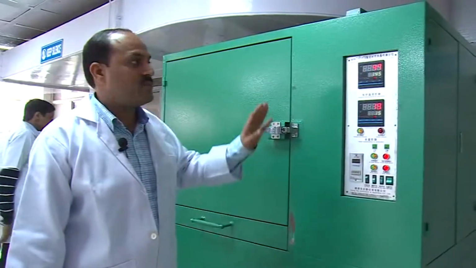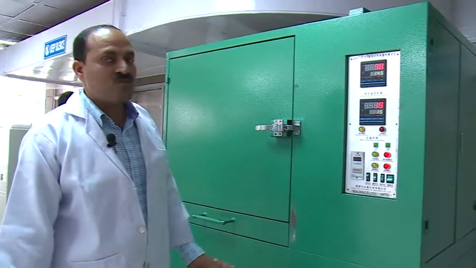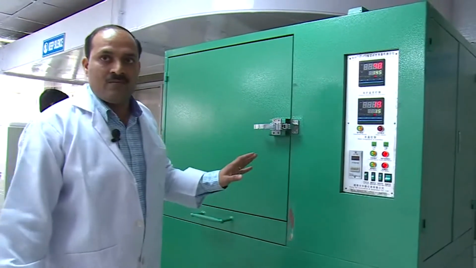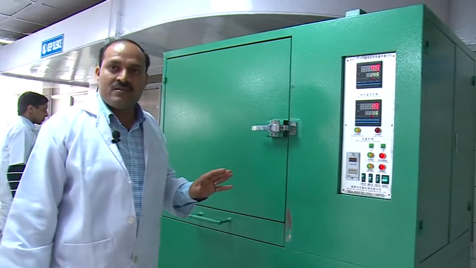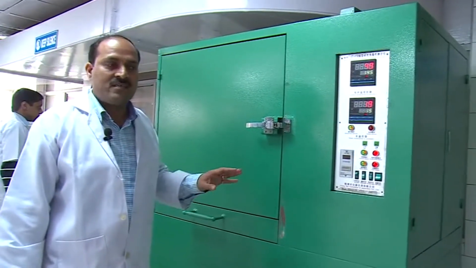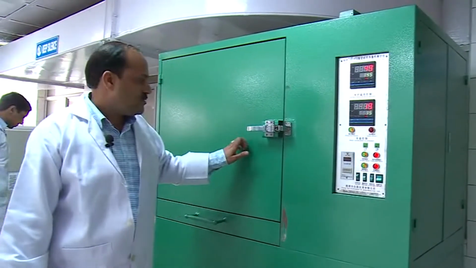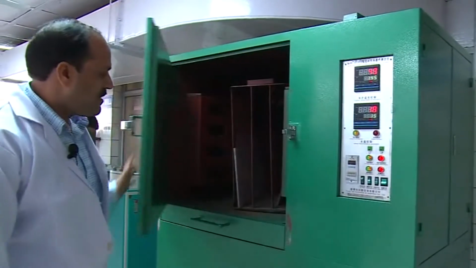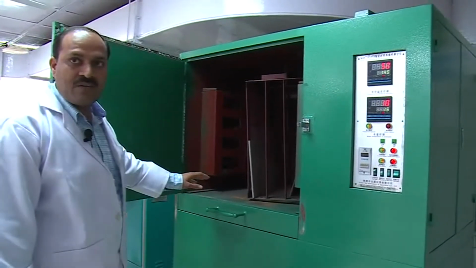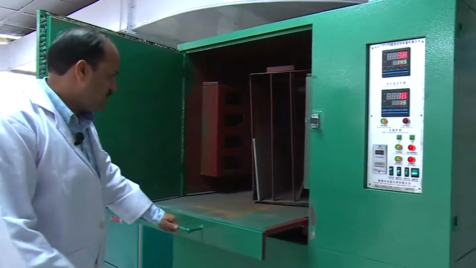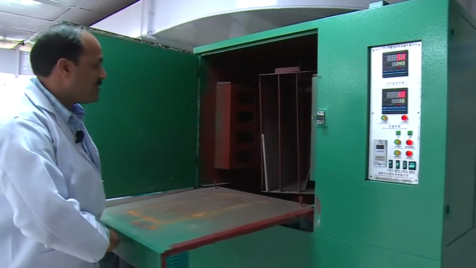I am Ratan Singh. This is the thermal shock tester machine. This machine determines the resistance to thermal shock of the whole tile between the temperature of cold water and a temperature just above the boiling point. This test is carried out between 15 degrees and 145 degrees centigrade. This machine has two chambers. One is the upper chamber, which maintains a temperature of 145 degrees centigrade, and the other is the lower chamber, which maintains a temperature of 15 degrees.